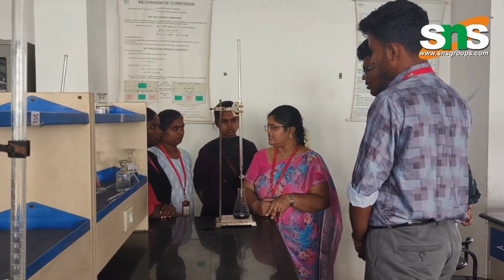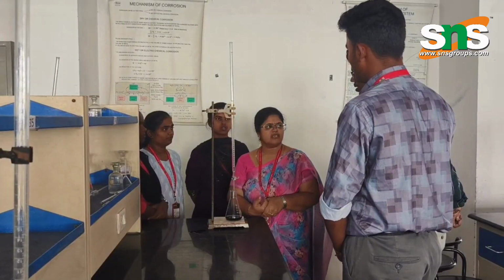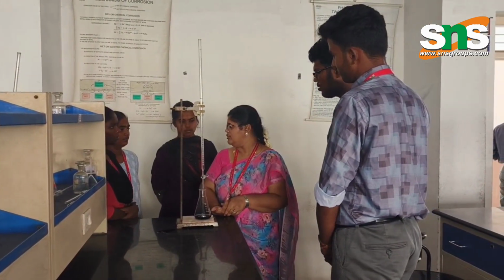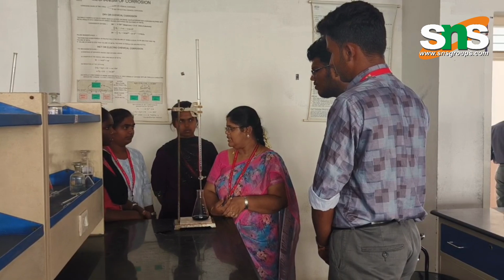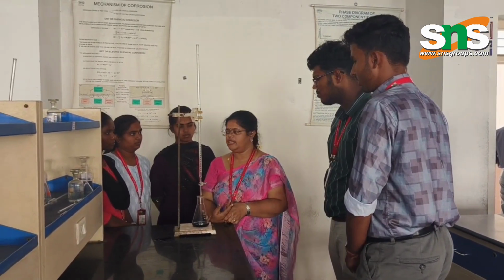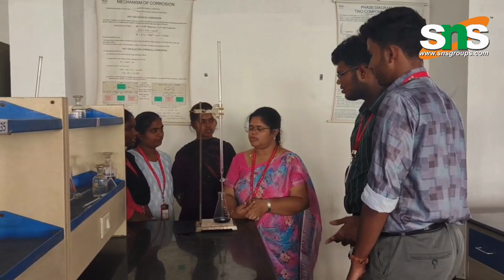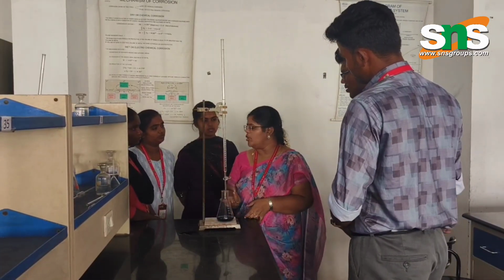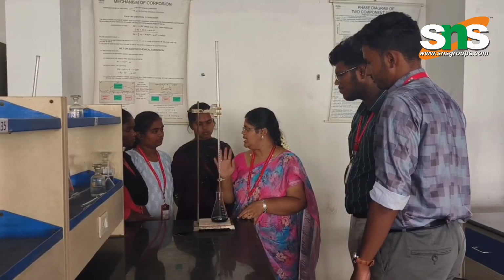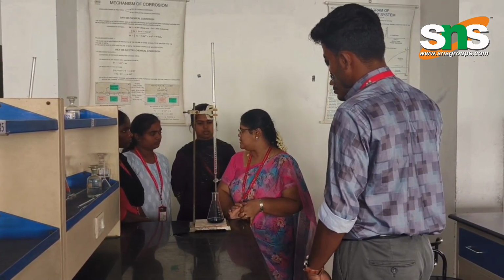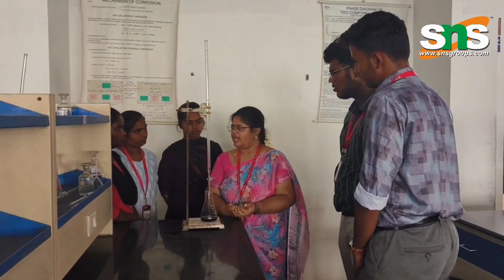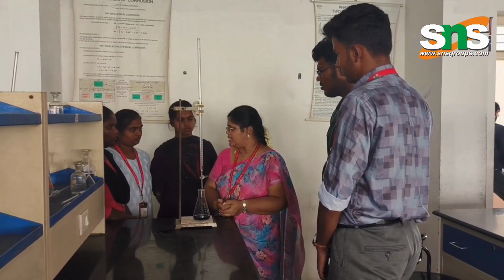What is the third titration? Permanent hardness. For estimation of permanent hardness, what will you do? We use boiled water as the sample, with the same procedure. While boiling, the temporary hardness will be destroyed, and only the permanent hardness will remain. You repeat the same procedure and find the permanent hardness.